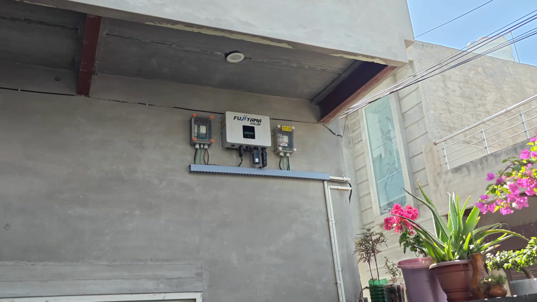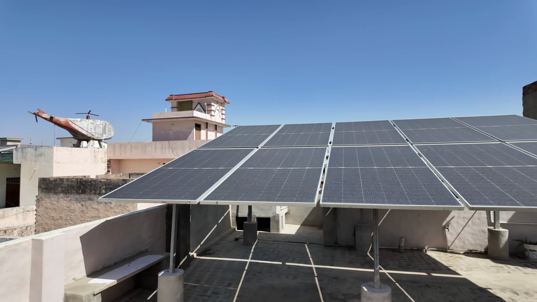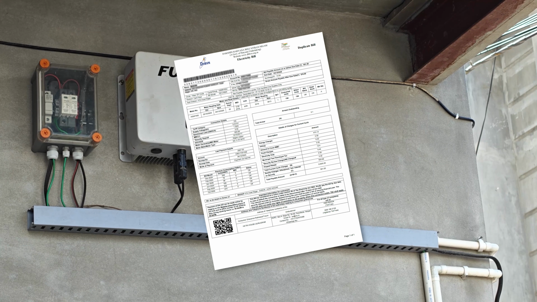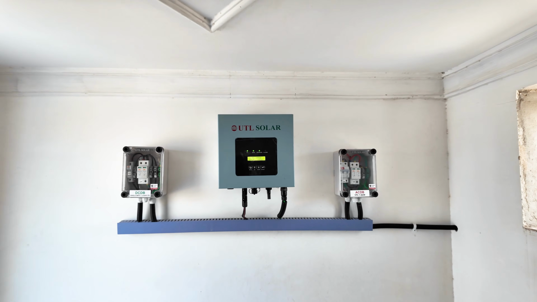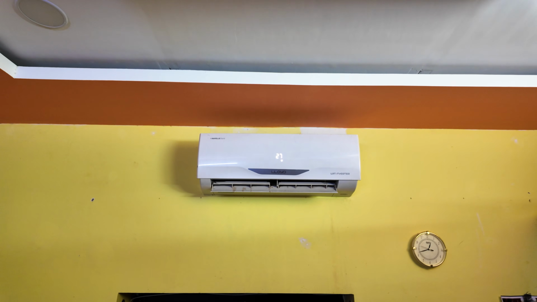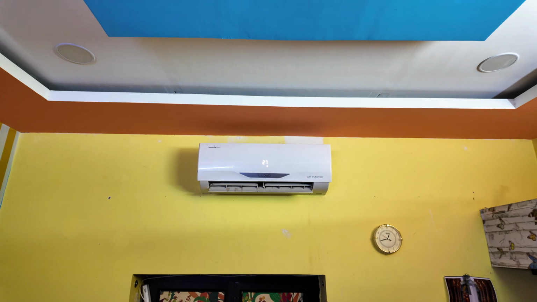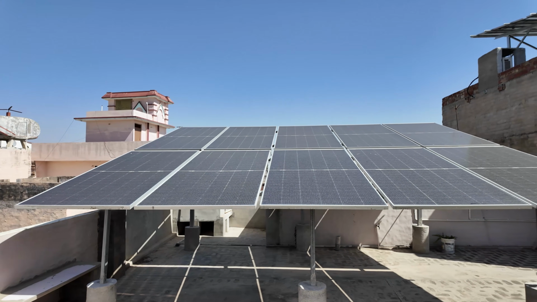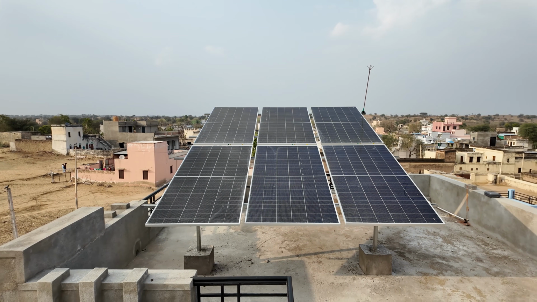If you have already installed a grid-tied system, then you only need to use solar panels to reduce your electricity bill. Let us take an example. Suppose you have installed a 3 kilowatt system under subsidy at your home and then you installed an air conditioner after that. Now if your AC alone consumes 15 units of electricity in a full day, then the complete power generated by your 3 kilowatt system will be used by the AC itself. Because a 3 kilowatt system can generate around 15 to 17 units of electricity.